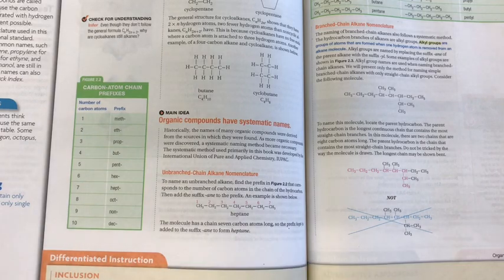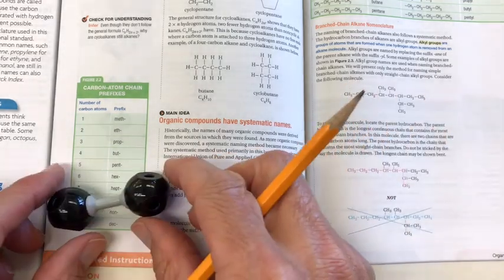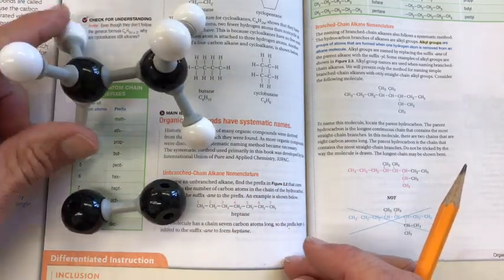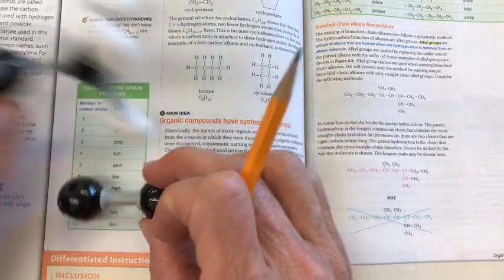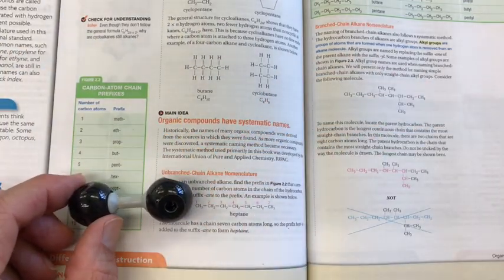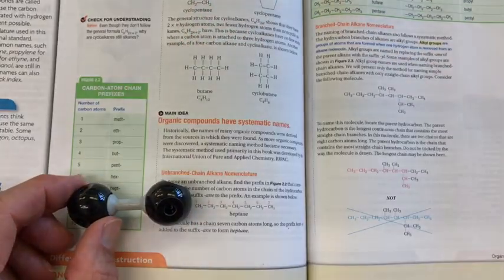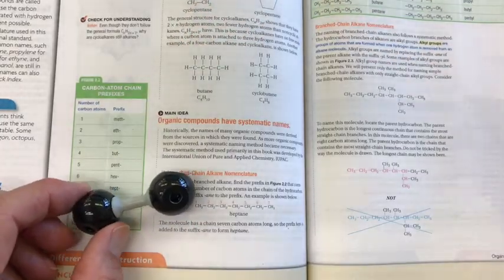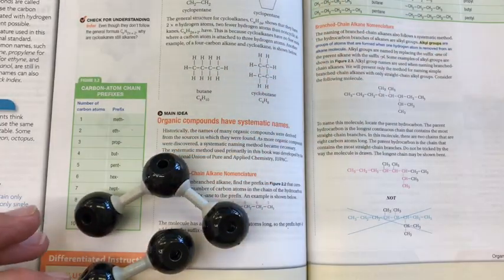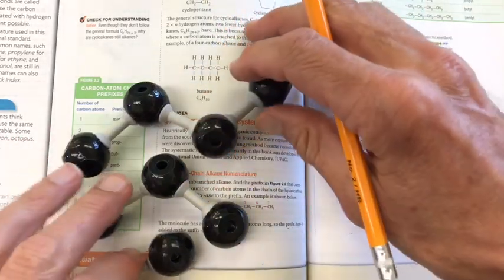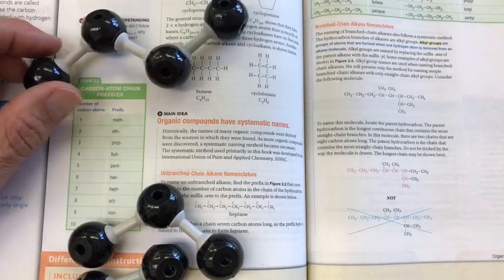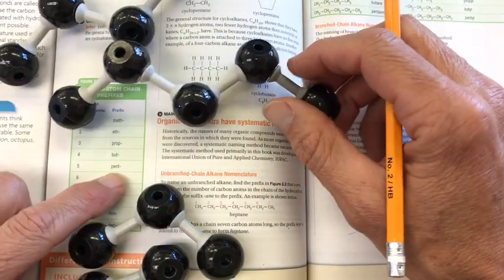Now, I want to show you these without the hydrogens just to try to make it seem a little more simple. So instead of going to the trouble of putting all the hydrogens on here, I'm just going to show it to you like this. So this would be ethane. Of course, just one would be methane. 2 is ethane. 3 is propane. 4 is butane. 5 is pentane.